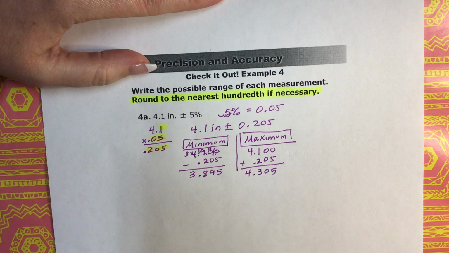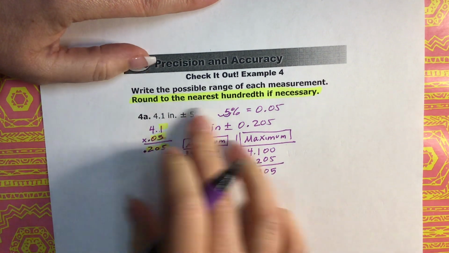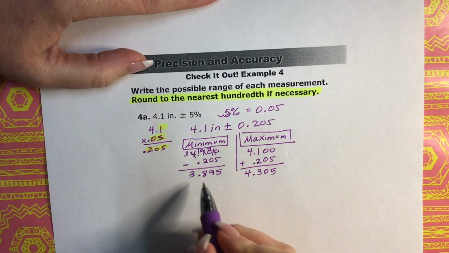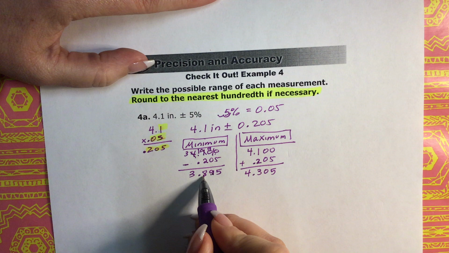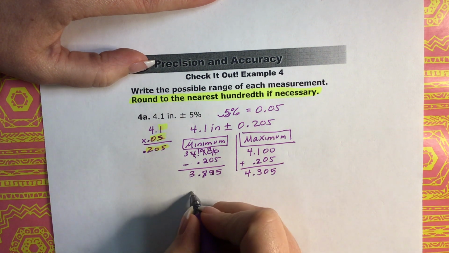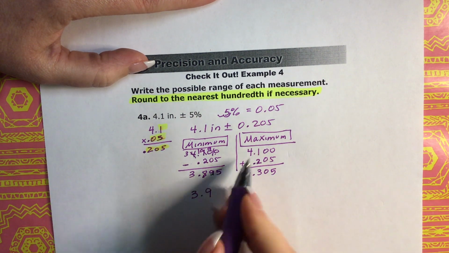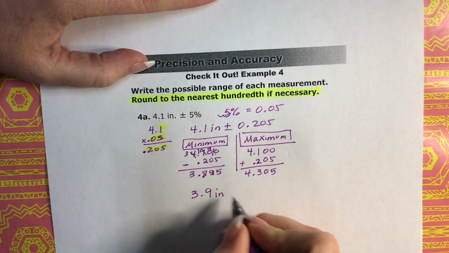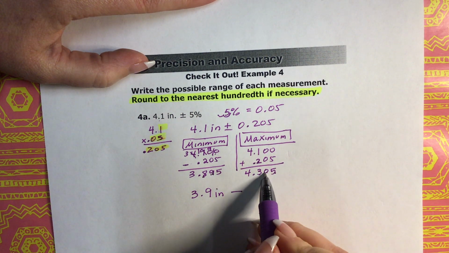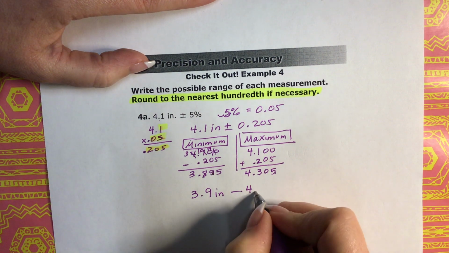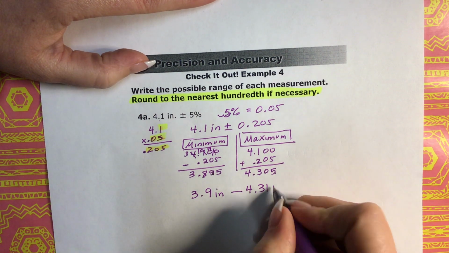And so then lastly, remember we need to round these to the nearest hundredth, right? So this is tenths, hundredths. That 5 rounds that up to a 0, which then rounds that up to a 9. So it's actually 3.9 inches. Then tenths, hundredths. This 5 rounds that up to a 1, so 4.31 inches.